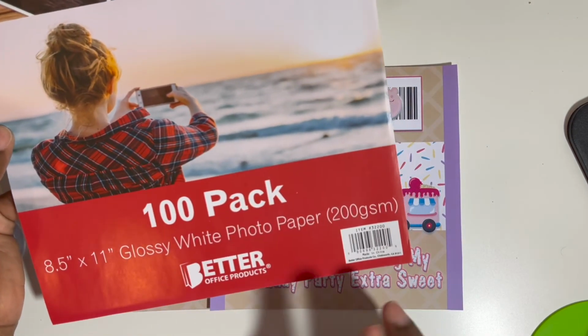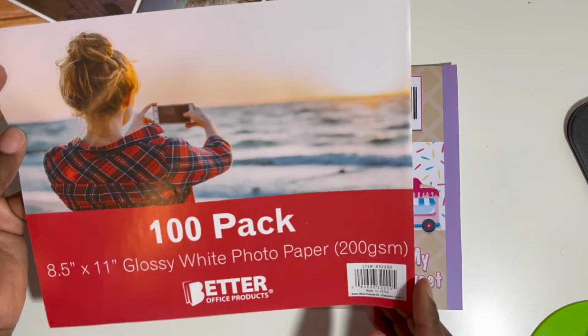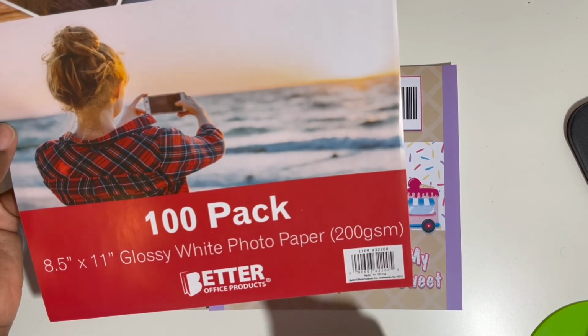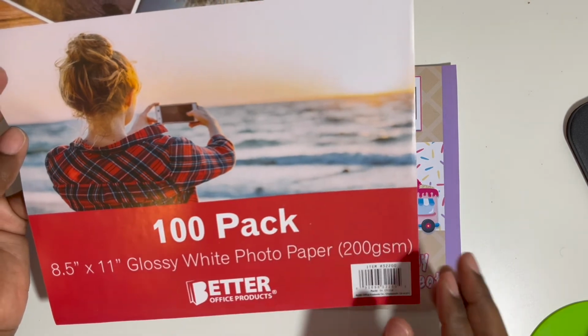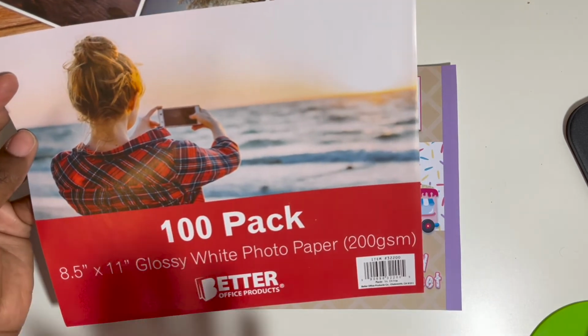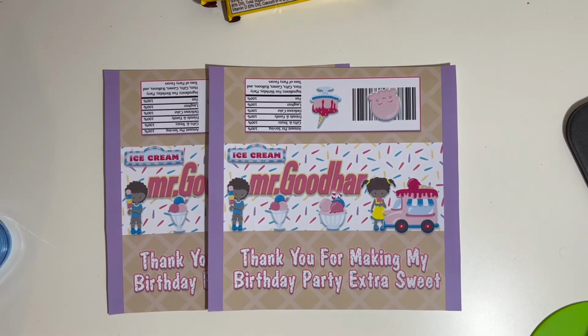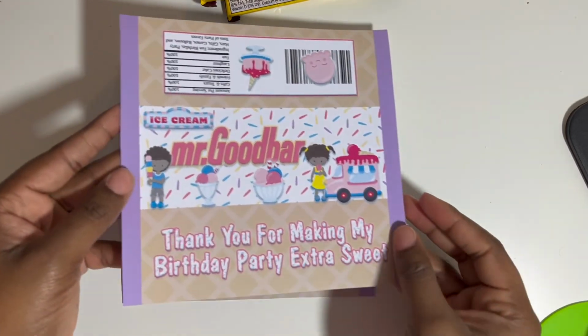This is not the normal paper that I use, but I'm just trying out different types of paper to have a variety of options just in case the main one that I use runs out. But anywho, this is what our images look like.